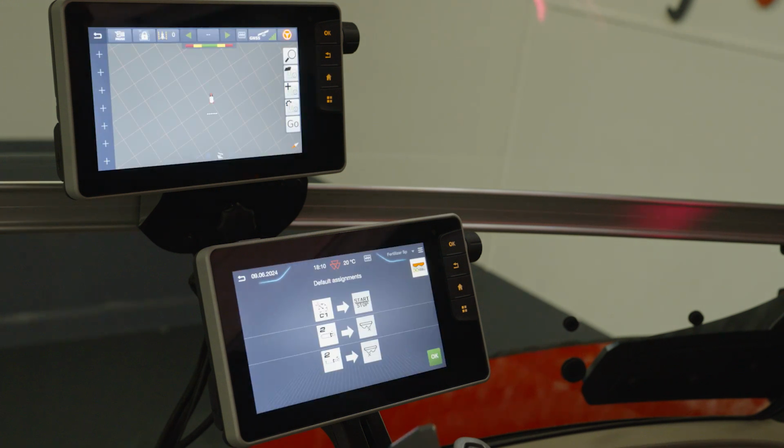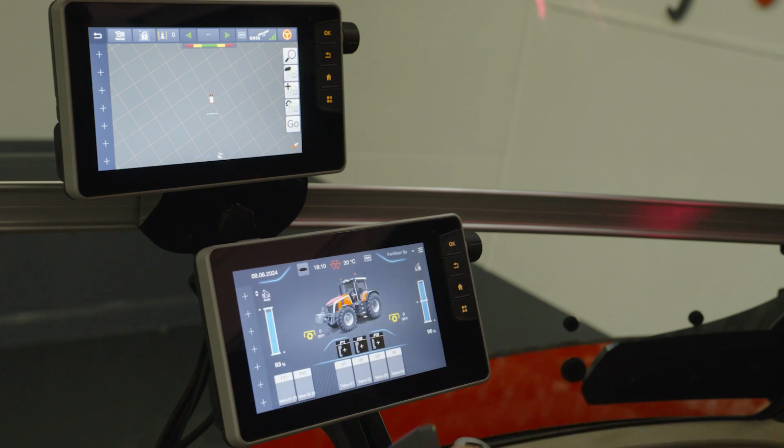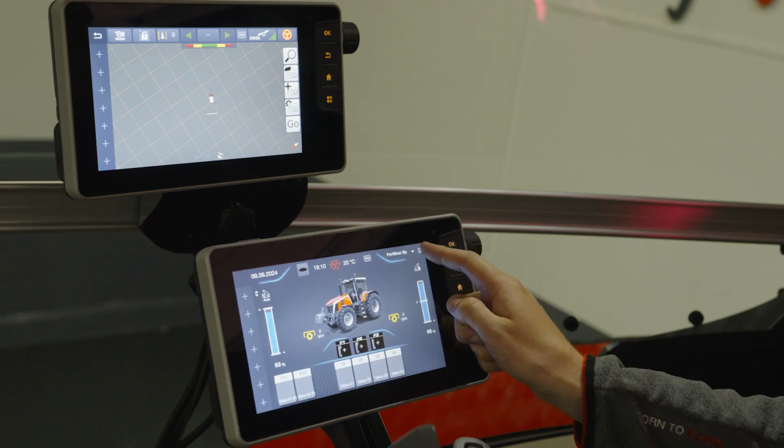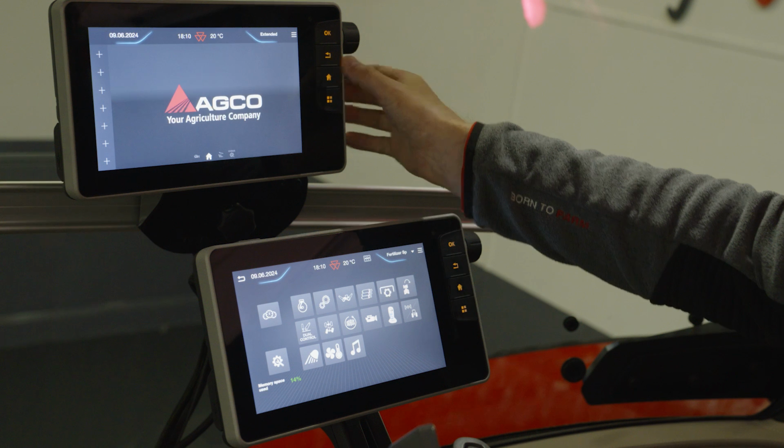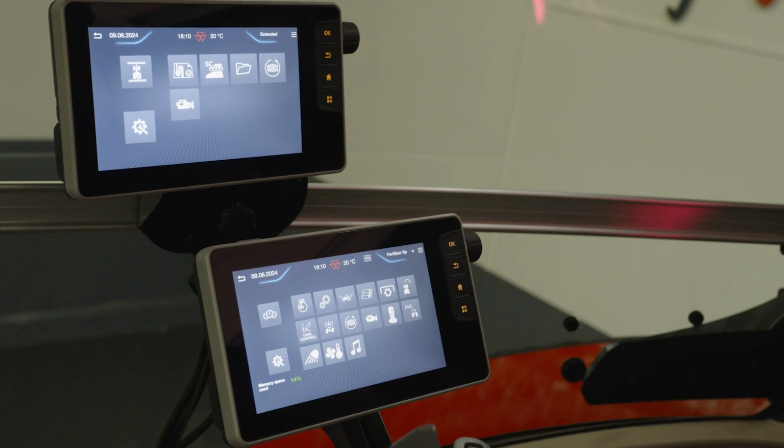Once the screens have rebooted, the new function layout will be visible. Guidance, section control, rate modulation, task control, and implement characteristic settings are now available only on the Fieldstar 5. These menus will no longer appear in the Datatronic 5.